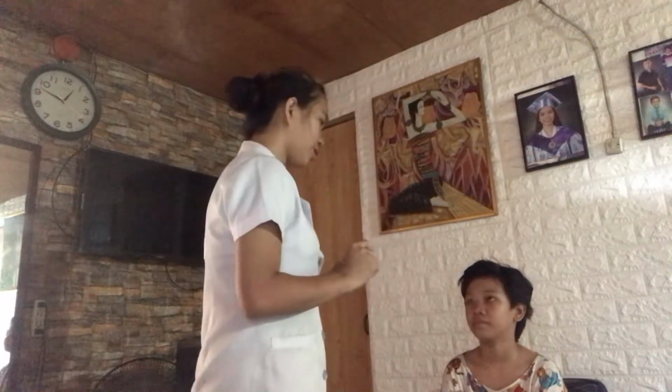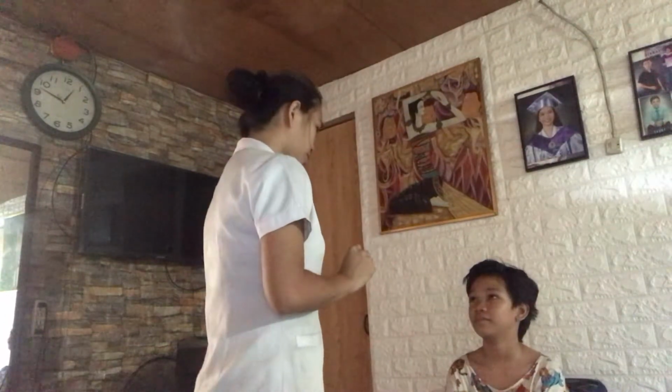Next thing to do after the pupillary reaction, hold your finger about 10 centimeters from the patient's eyes, and observe for pupil dilation while asking the patient to focus on my finger.